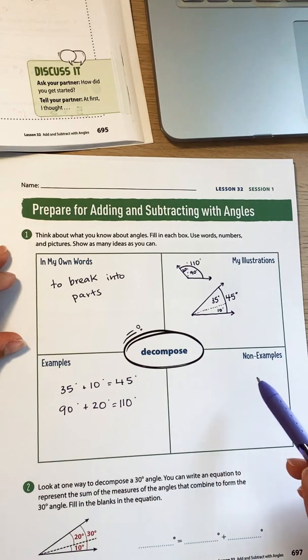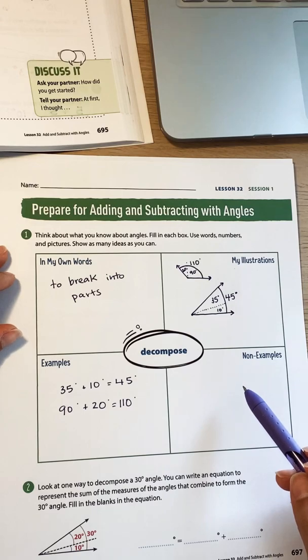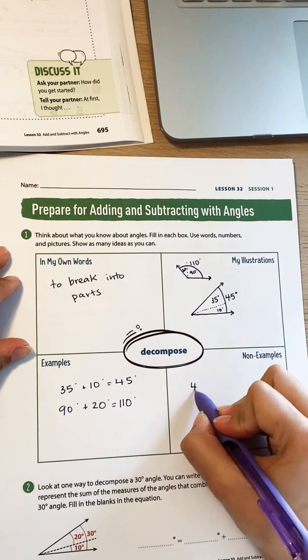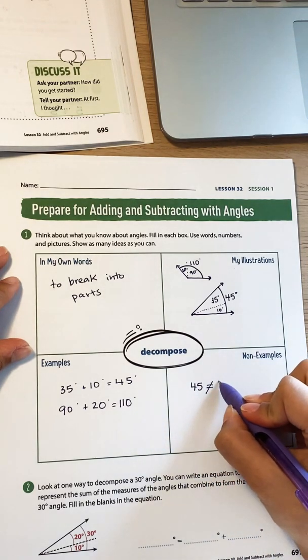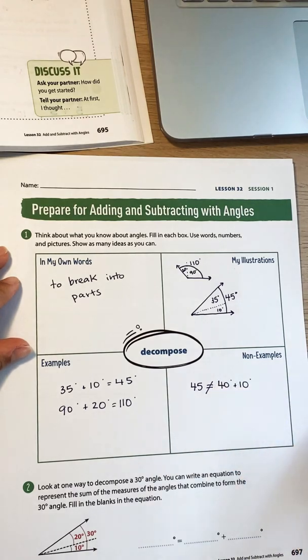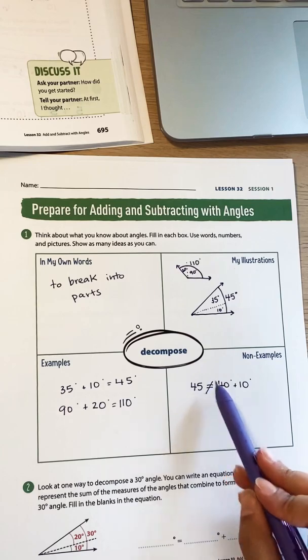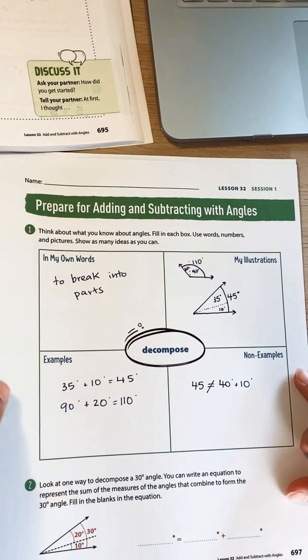And then non-examples. I guess just a way that doesn't work. So 45 degrees does not equal 40 degrees plus 10 degrees? Sure, that is not a correct way to decompose 45. Great, moving on, number 2.